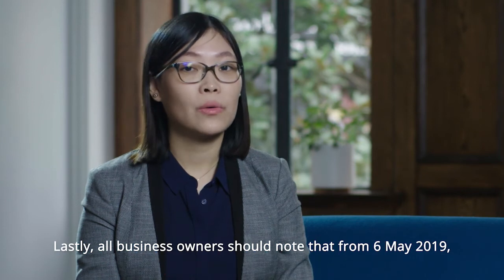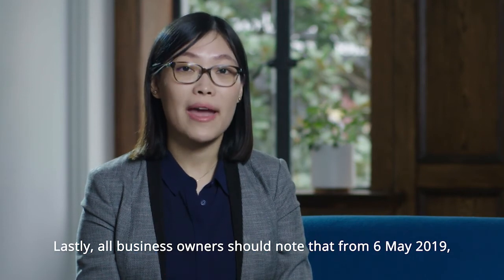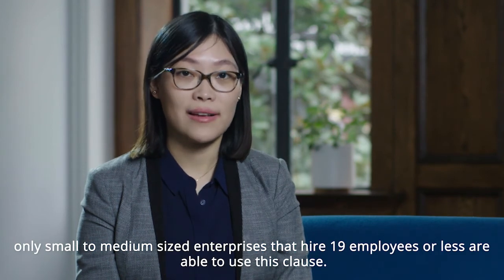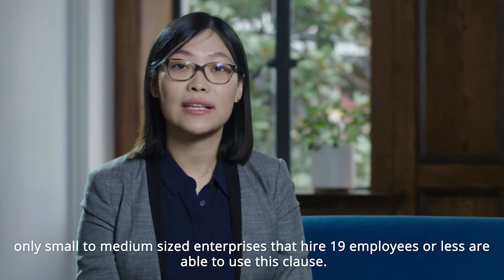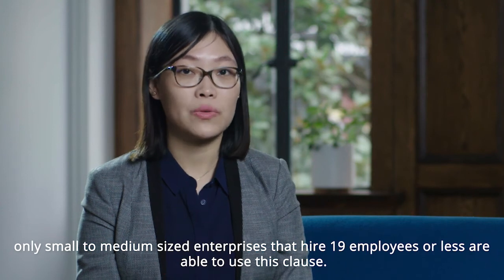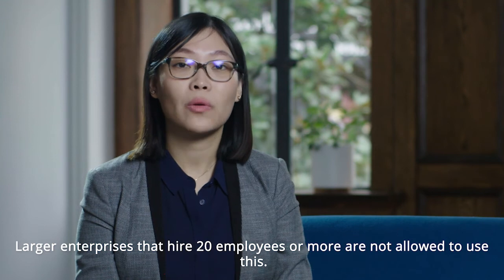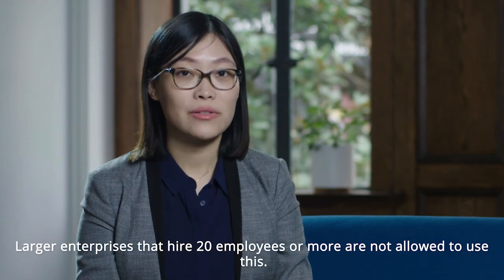Lastly, all business owners should note that from 6 May 2019, only small to medium-sized enterprises that hire 19 employees or fewer are able to use this clause. Larger enterprises that hire 20 employees or more are not allowed to use it.